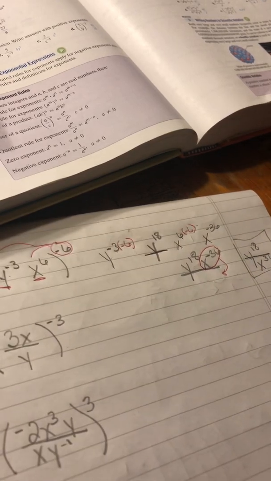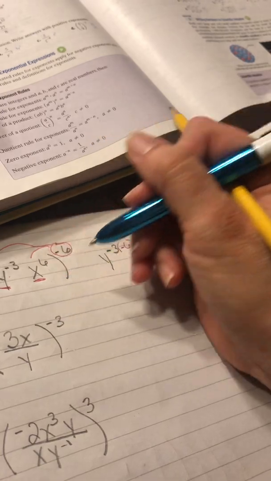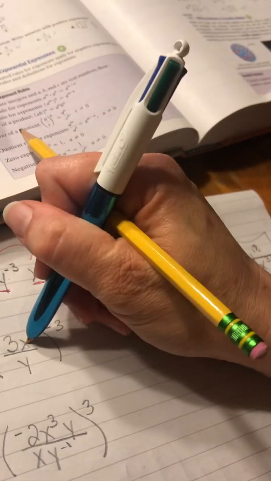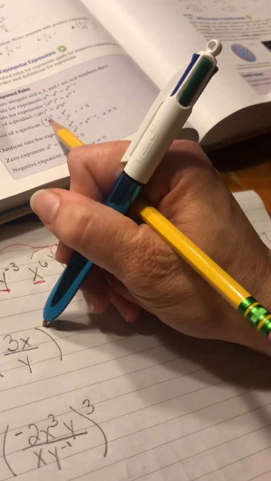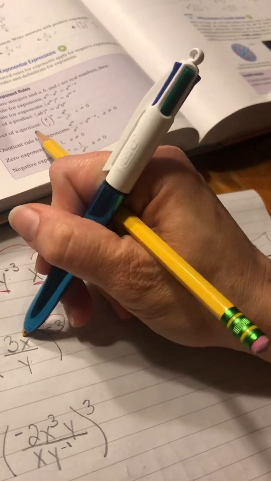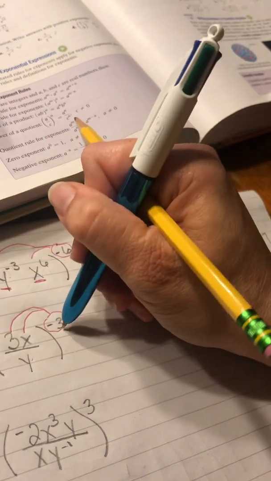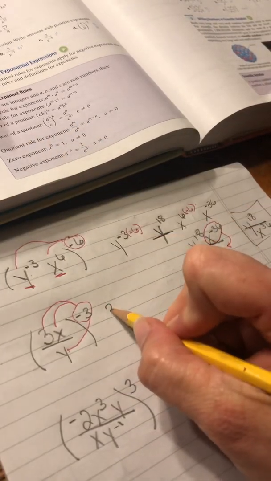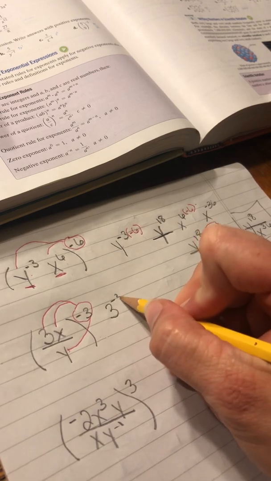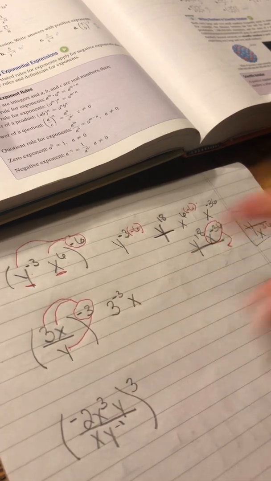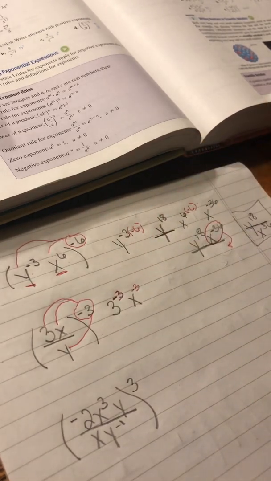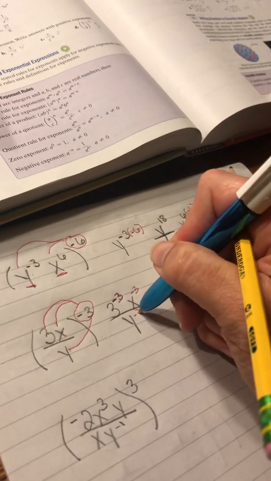All right, so the next problem we see, it has a negative exponent on the outside as well, so we have to distribute it. This time it has a 3 base, an x base, and a y base. So we have to distribute this negative 3 to all those bases, to the x, to the 3, and also to the y. All right, so we distribute it to the 3, it becomes 3 to the negative third. Distribute it to the x, it becomes x to the negative third. And then we distribute it to the y, and he has a negative third as well.